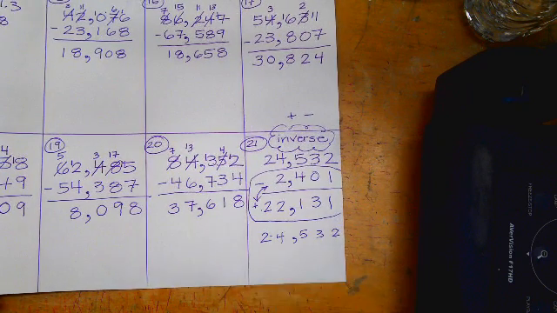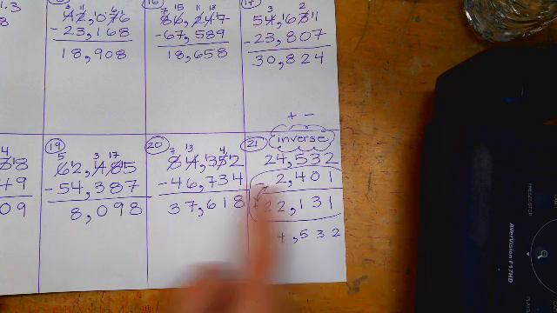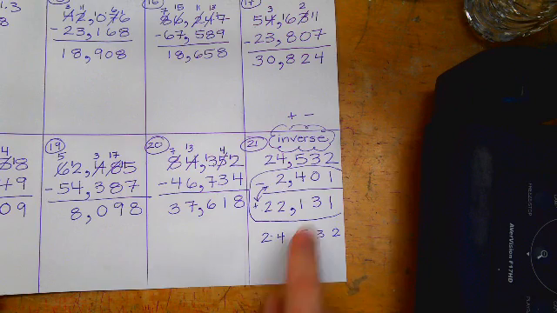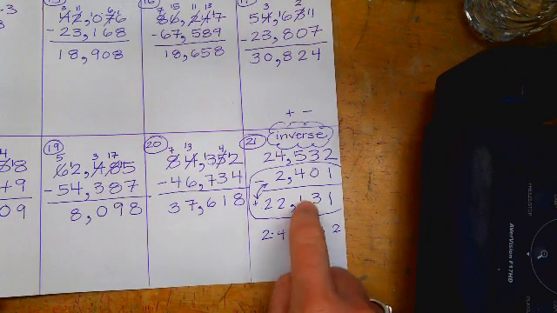Okay, so we use the answer and we add it to the bottom number, and that should give us the larger number on the top, right? And if those numbers match, then you know you did the subtraction correctly. So if they don't match, you can go back in and see where you messed up on the regrouping.